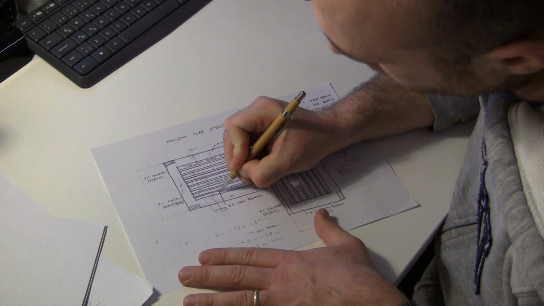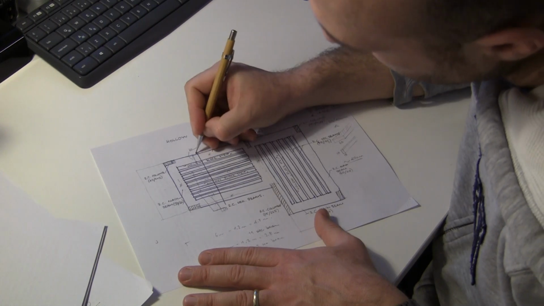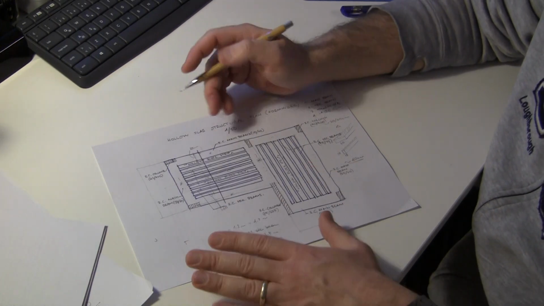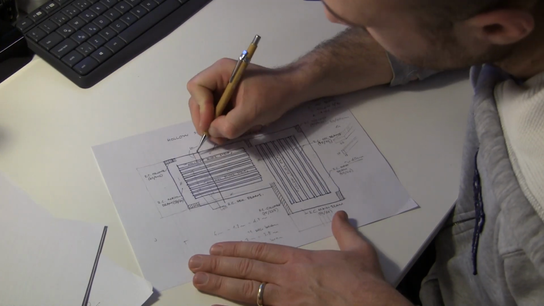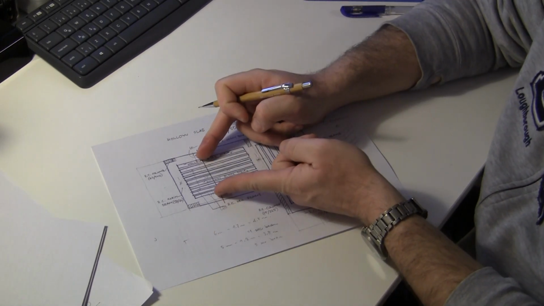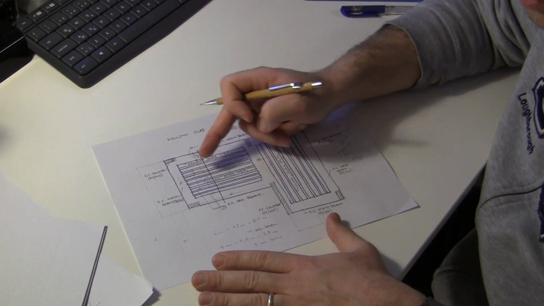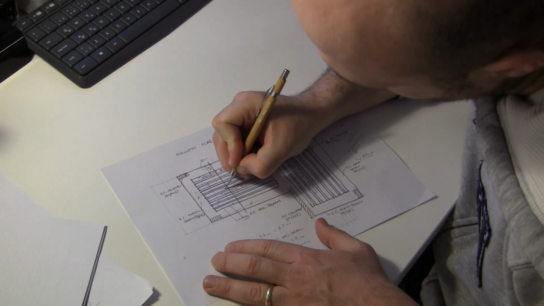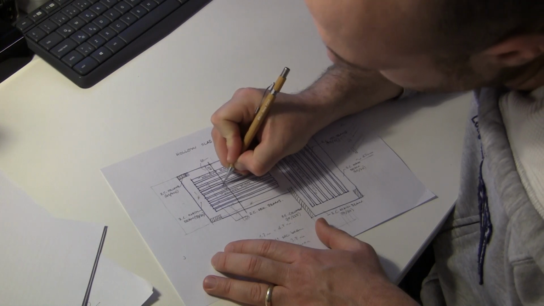Okay, so what you can do, you can turn this page a little bit like this, and you can put a dimension line like that. You can firstly give the dimension of the main beams. This is going to be something around 60 centimeters. Then you can give the entire length from this side to the other side. We have calculated that here. That's going to be 4.8 meters.